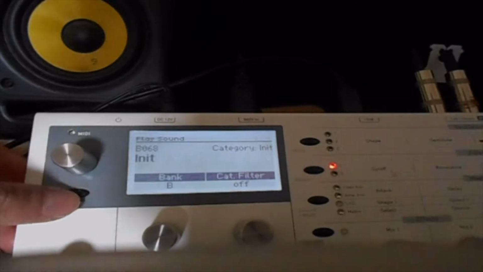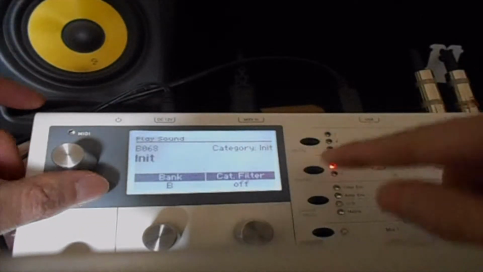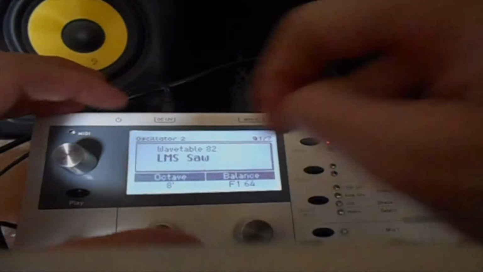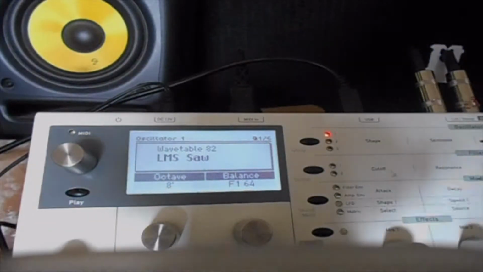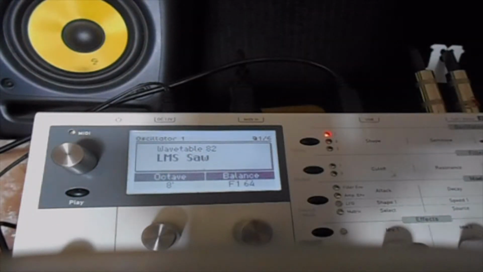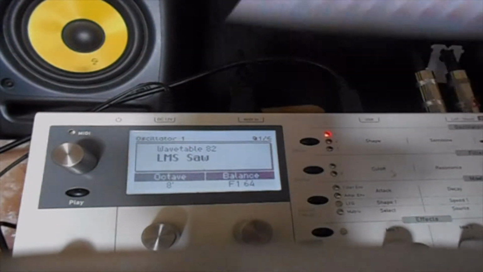Now that's crazy, isn't it? That's really, really rich. Liquid metal stack saw. Play with the footages. Okay, this is how this works. You play with the actual footages. Alright? What did I tell you?